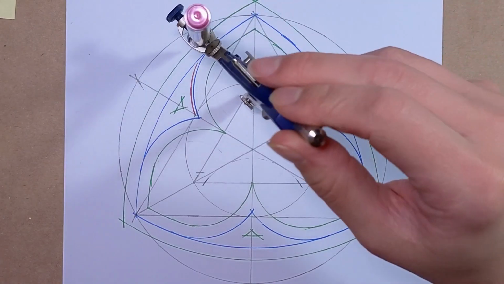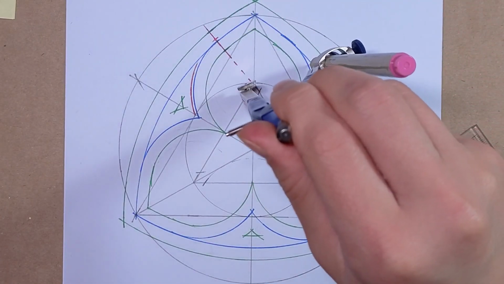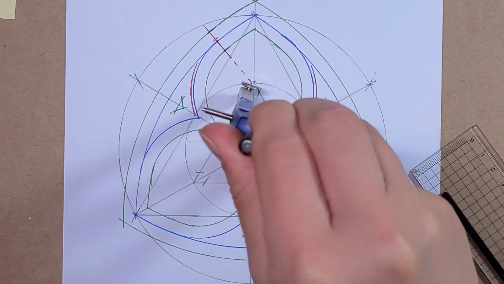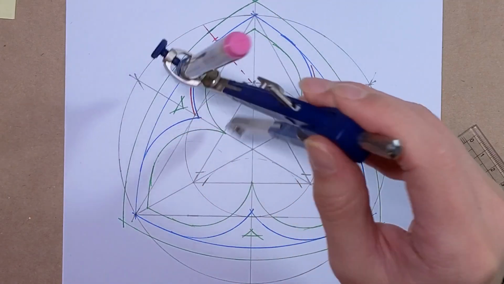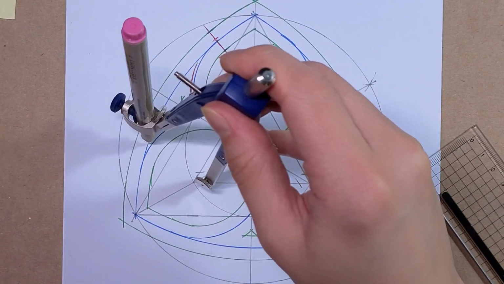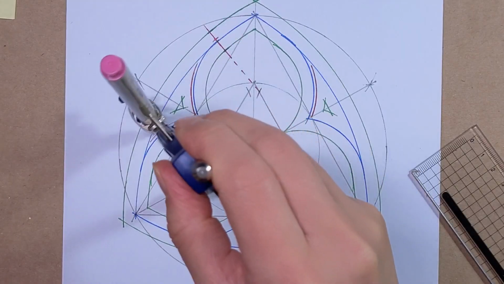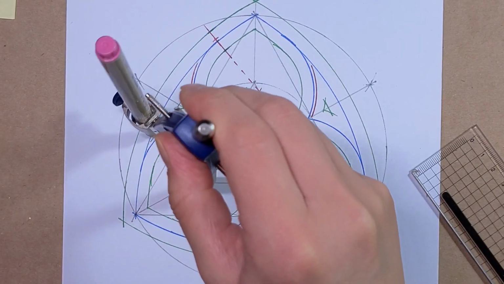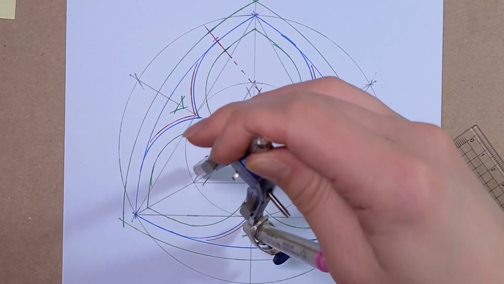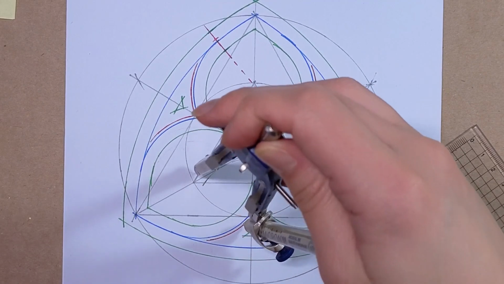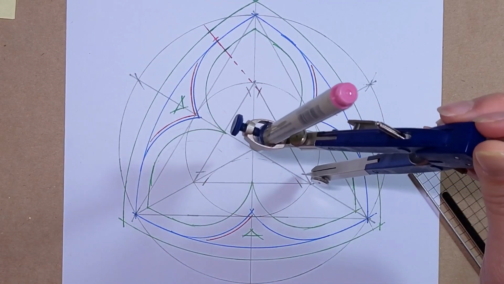And we do the same curve with all the centers. All those curves should parallel each other. If you can say parallel for curves, I guess you can.